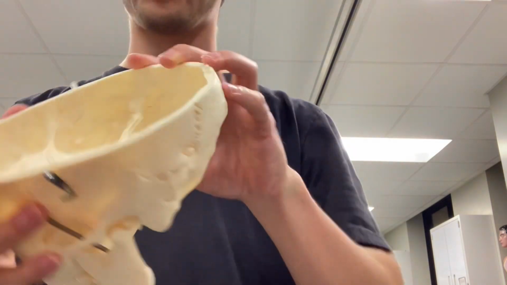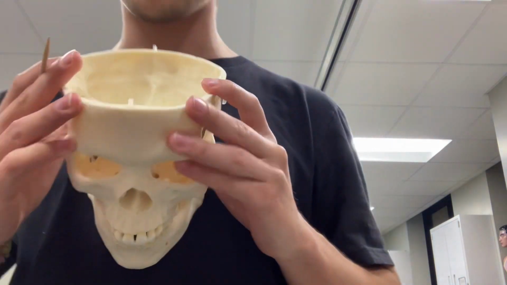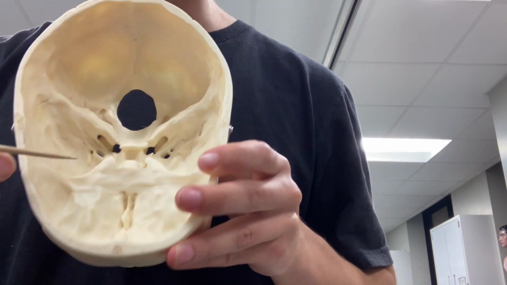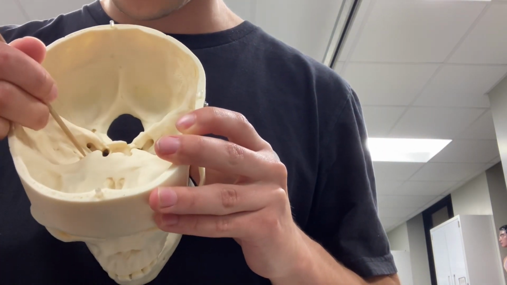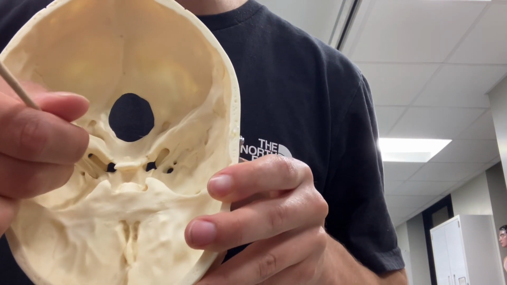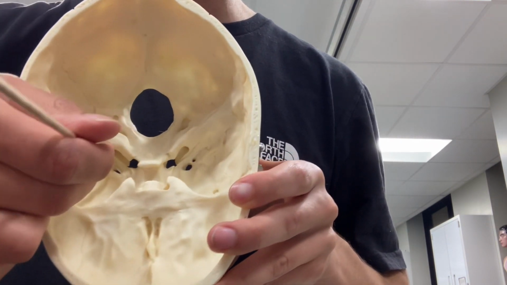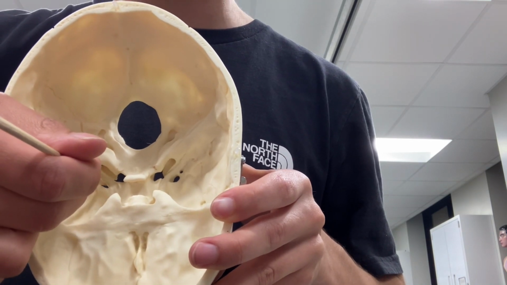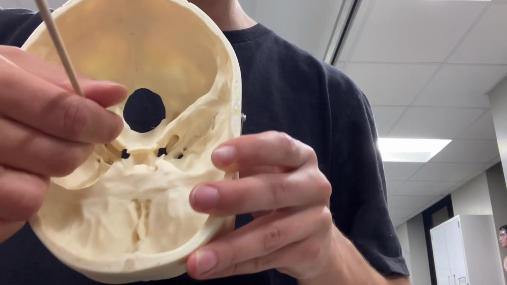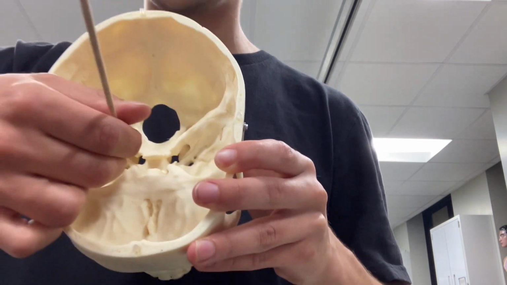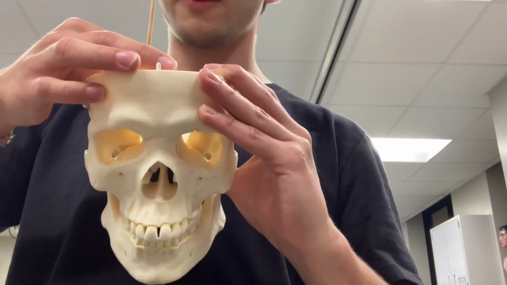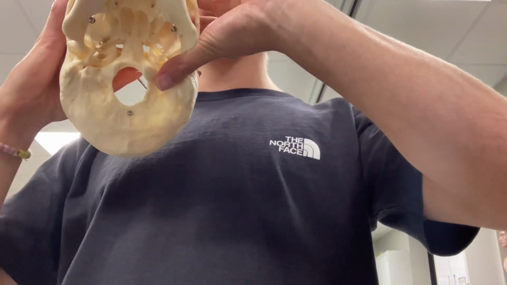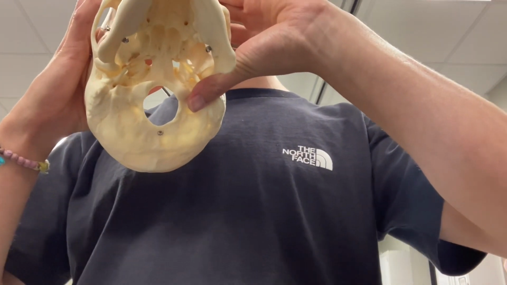Okay, so next, remember this is the anterior portion up top here, we have the foramen ovale. This is the foramen ovale here, and it's shaped nice and easily like an oval, right? We want to be able to identify the structures not only from the top of the skull looking down, but also like this, which is called the inferior view of the skull.